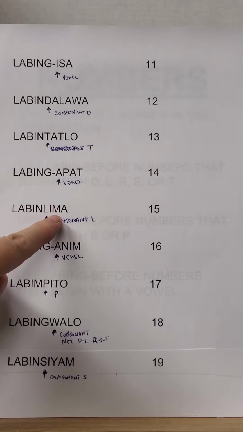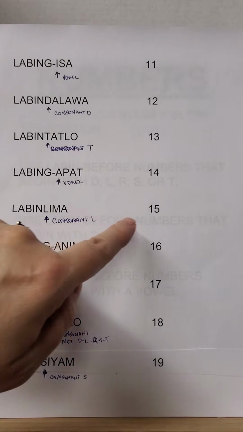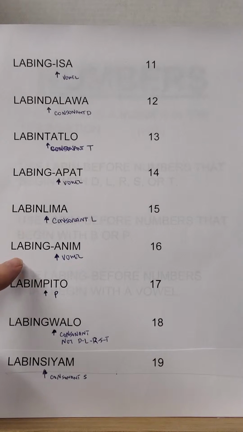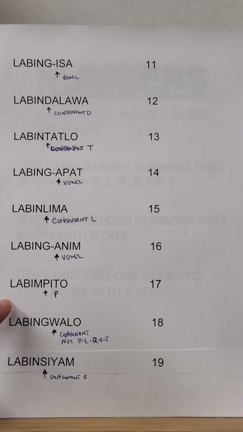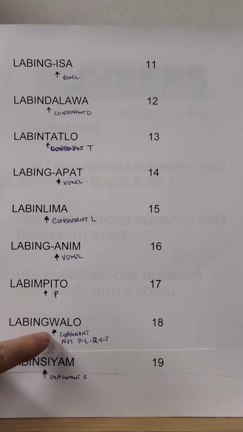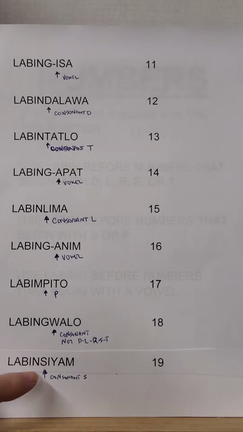Labin lima, consonant L, 15. Labing anim, 16. Labim pito, 17. Labing walo, 18. Labin siyam, 19.